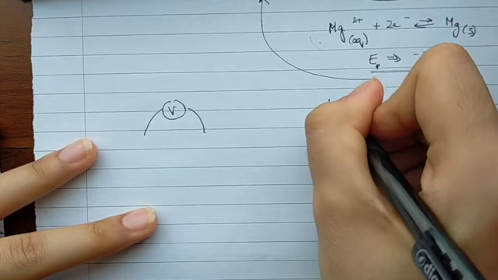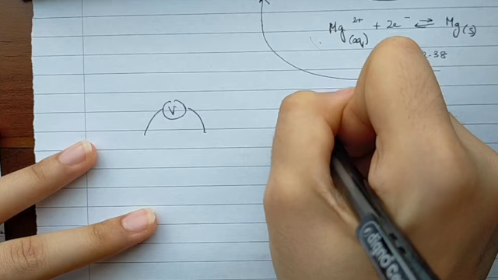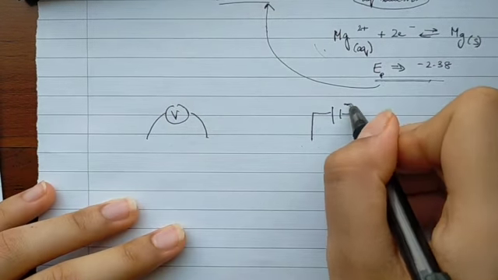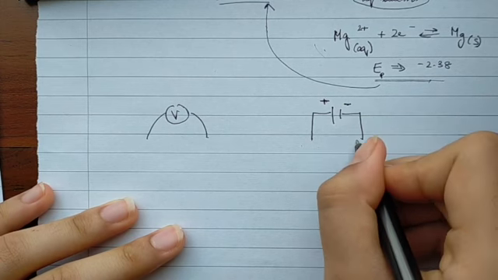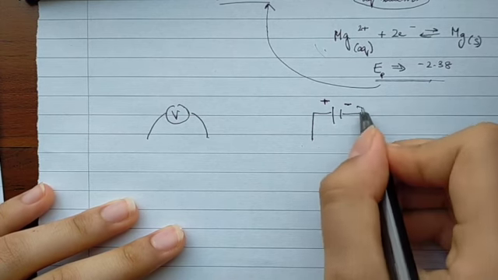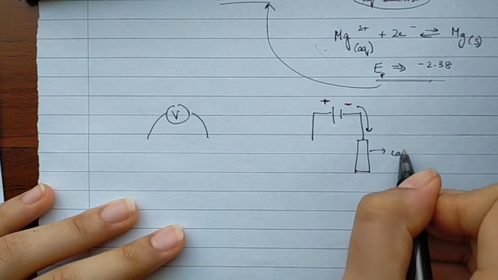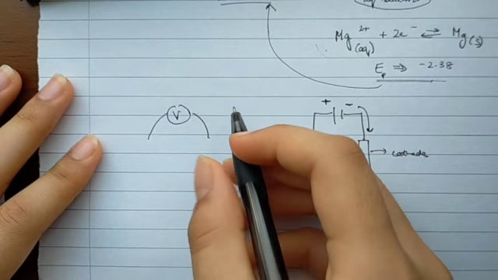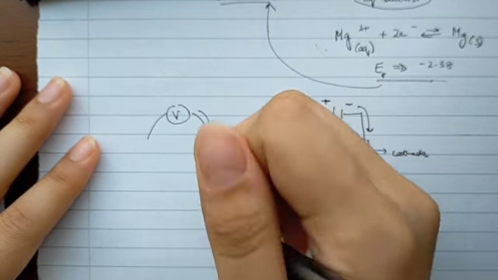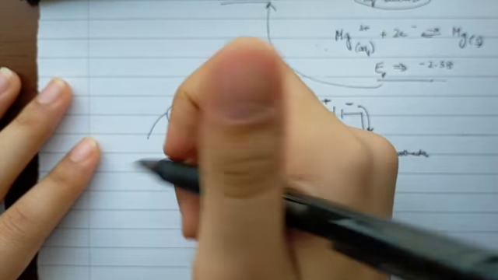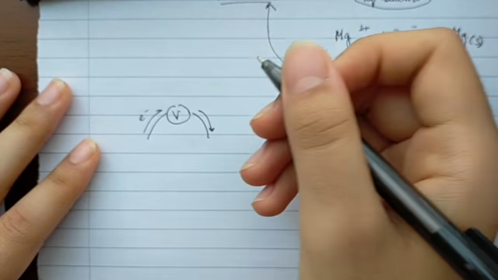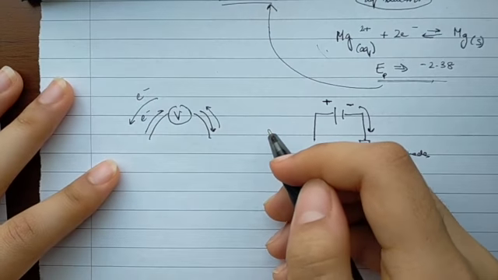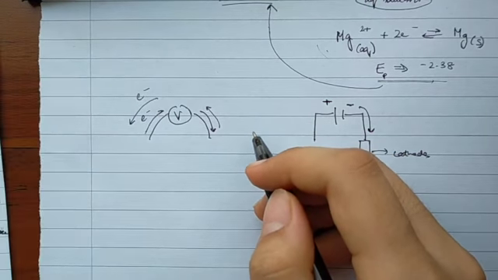How electrode potentials differ from a standard electrolysis battery: a battery has a negative and a positive plate, so whatever electrode you connect to the negative plate will gain electrons and become the cathode. But here there is no negative or positive plate. The electrons can flow this way, or they can also flow the other way. This depends on the electrode potential that you're looking at.